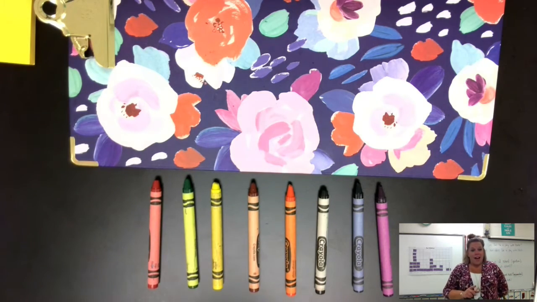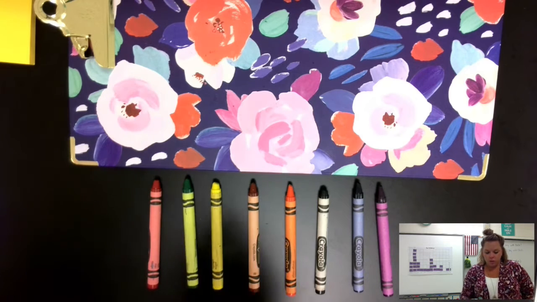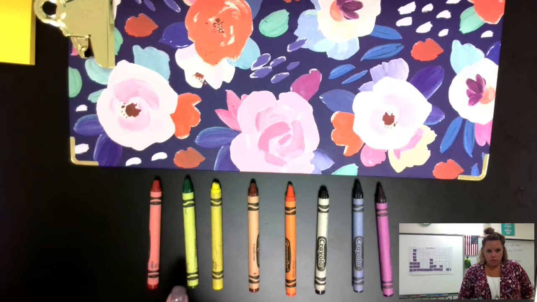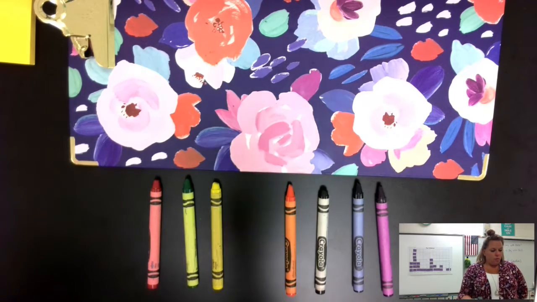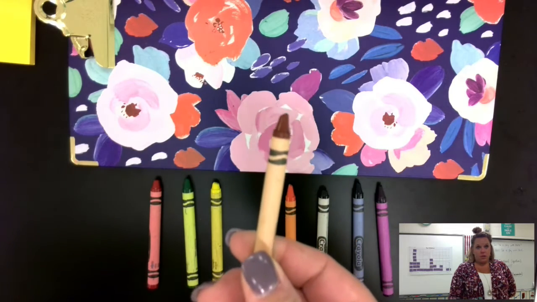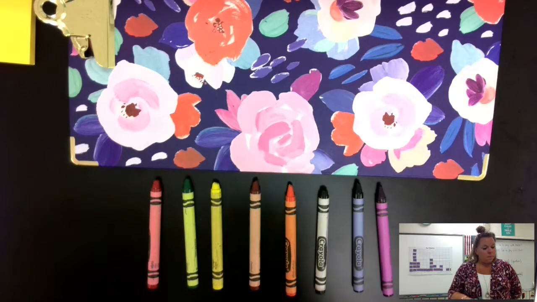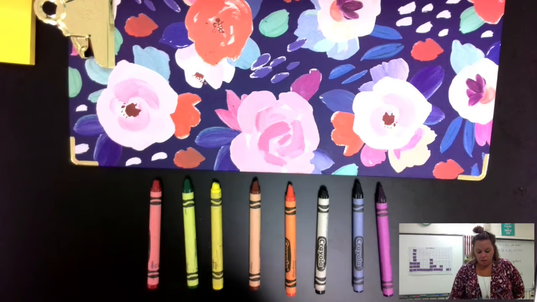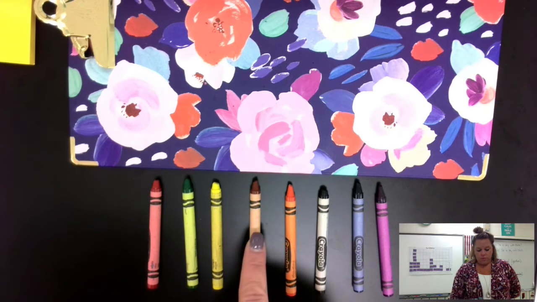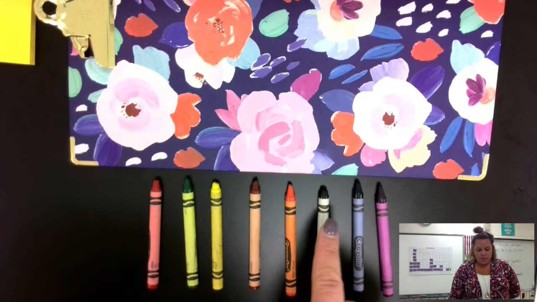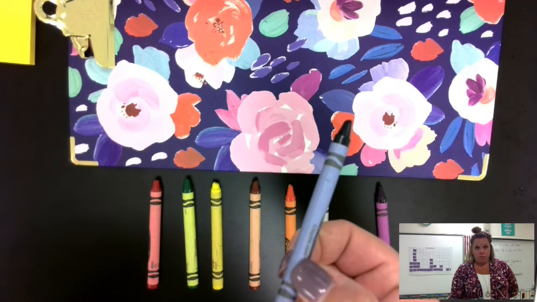Okay, now I'd like you, please, to hold up the fourth crayon. First, second, third, fourth. Okay, hold up the fourth crayon. That should be your blue. Your brown, sorry. Your brown. Hold up the seventh crayon. First, second, third, fourth, fifth, sixth, seventh. Hold it up. It's your blue.